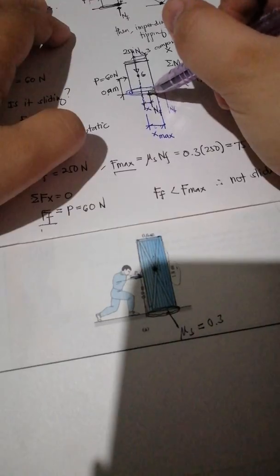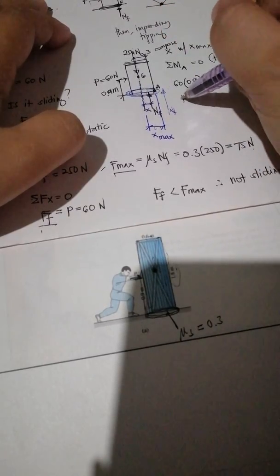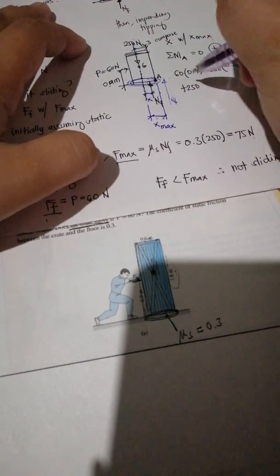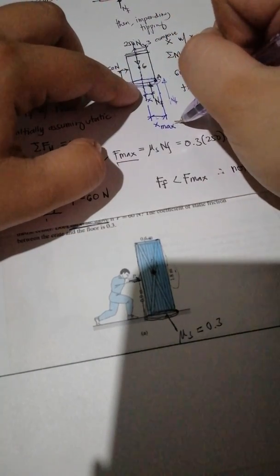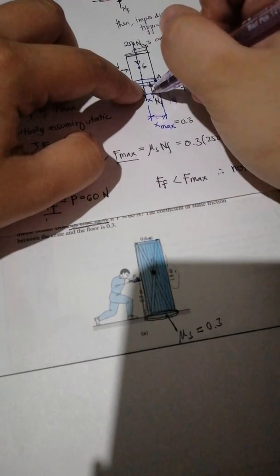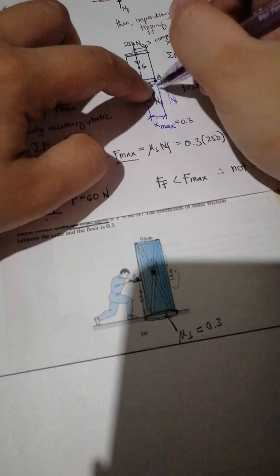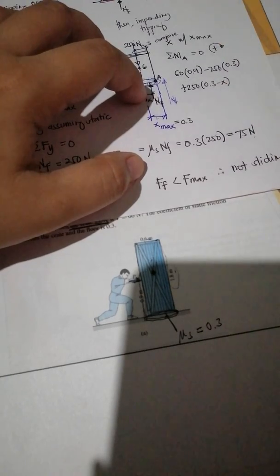And for the normal force, the moment about A is clockwise, so that is positive. The normal force is 250, and the perpendicular distance to A, X max, would be half of 0.6, and that is 0.3. So the distance of the normal force about A would be 0.3 minus x.